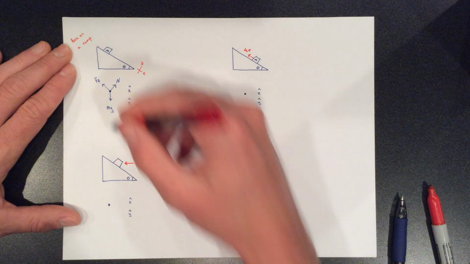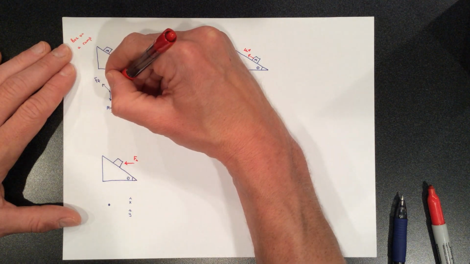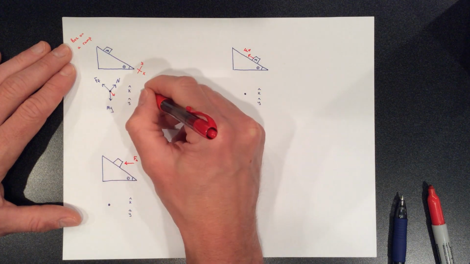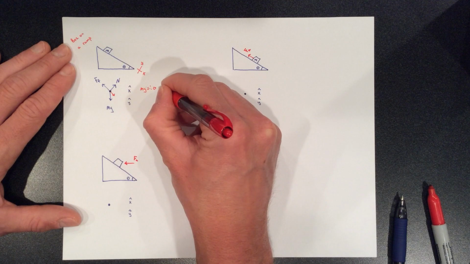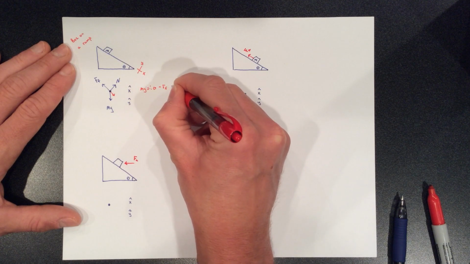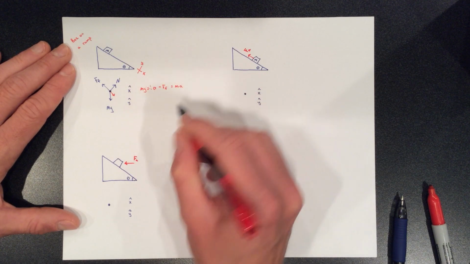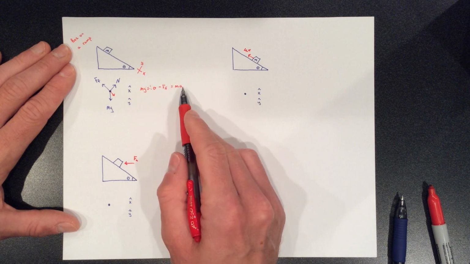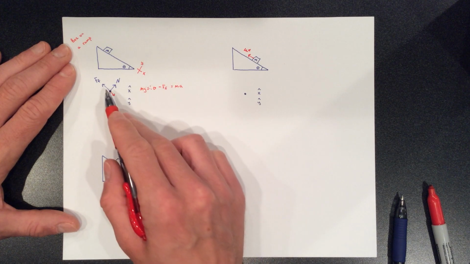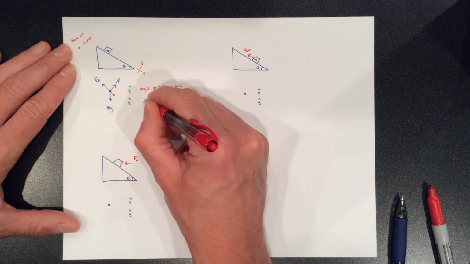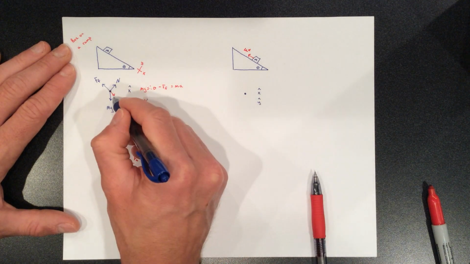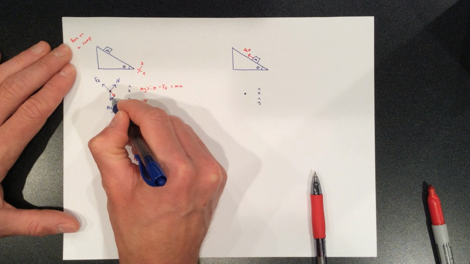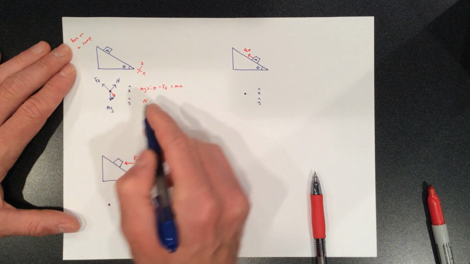In the x direction, we have this component of gravity down the ramp. This part is mg sine theta. Up the ramp is friction, and that difference may or may not cause the box to accelerate down the ramp. In the y direction, we have the normal force out of the ramp, and then we have this piece of gravity which is into the ramp, and that's mg cosine theta.